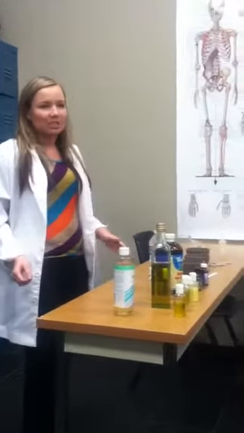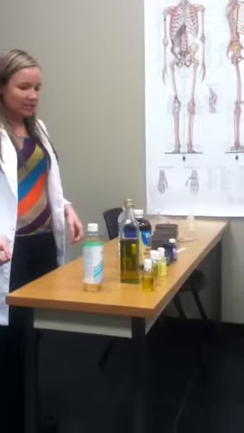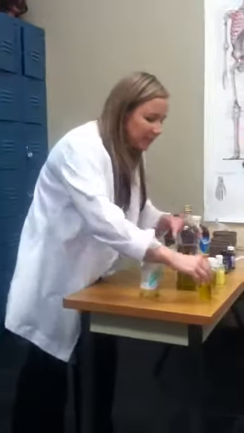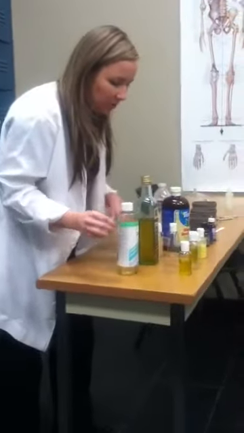In Aesthetics, we use this during Module 6 or Chapter 6, Chemistry, so we can use it for that. What we're going to do today is learn about emulsions, suspensions, and mixtures, and we're going to do that by making an oil-based cleanser. So I already have some of the end results ready, but we'll go through it again.